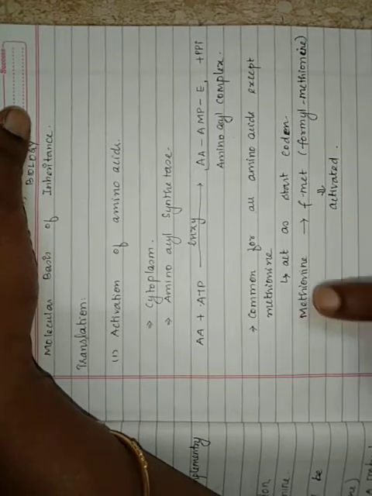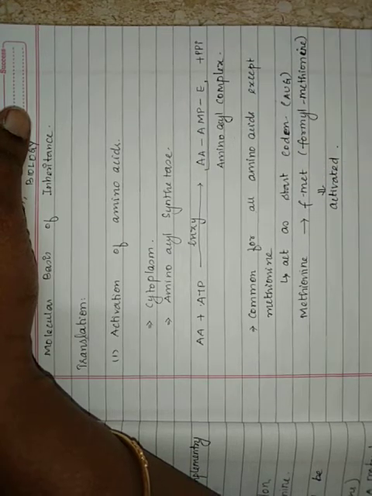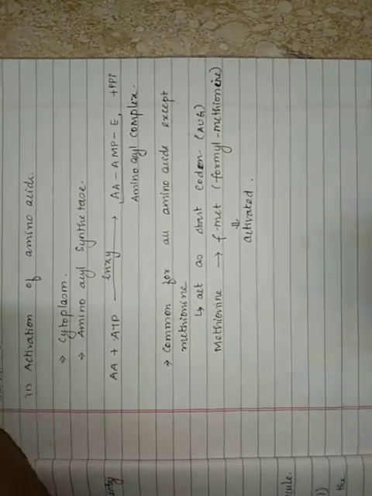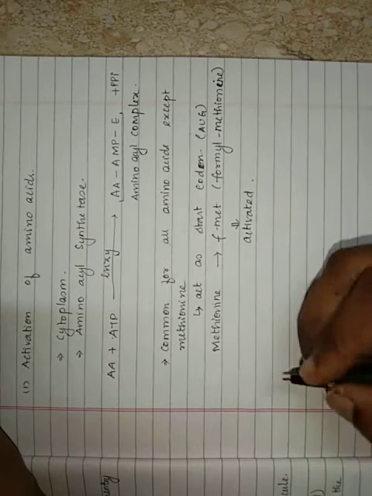This is only when AUG is acting as a start codon. If AUG is present somewhere in between the mRNA molecule, a normal methionine will be added to the growing polypeptide chain. We'll take an example of that and see it also.